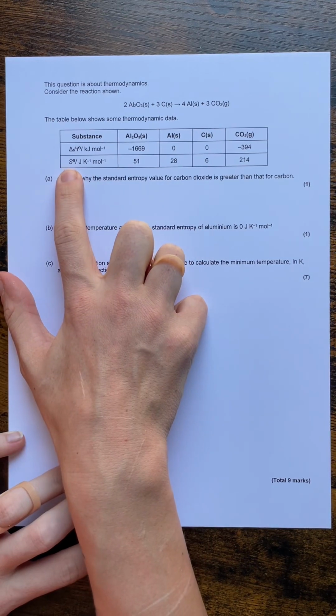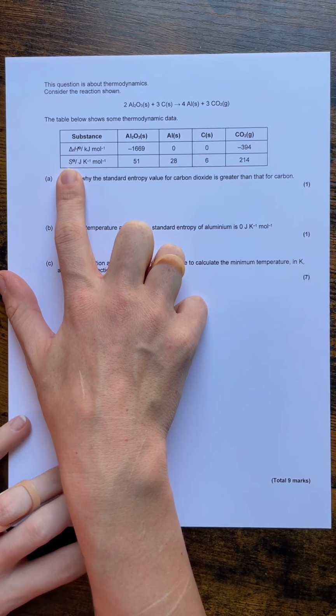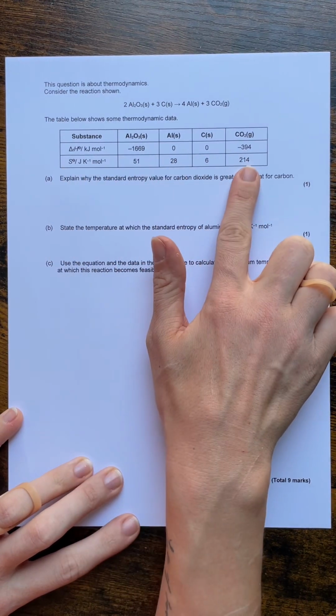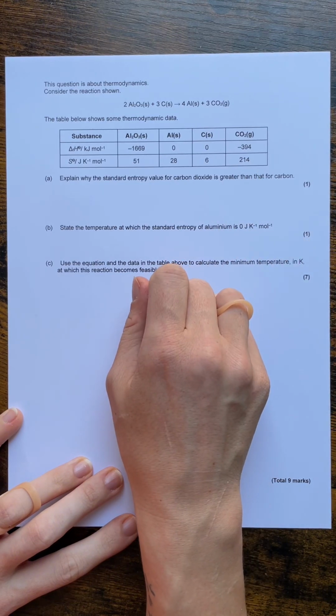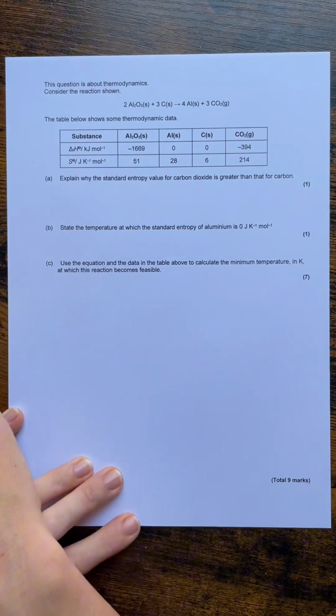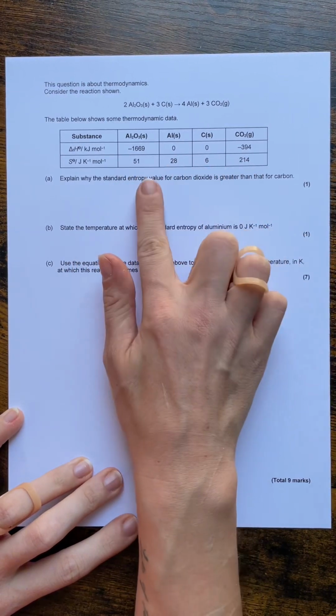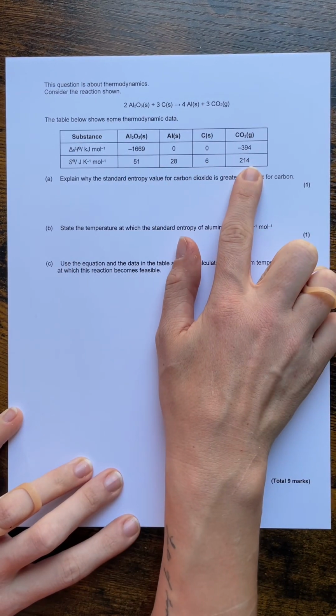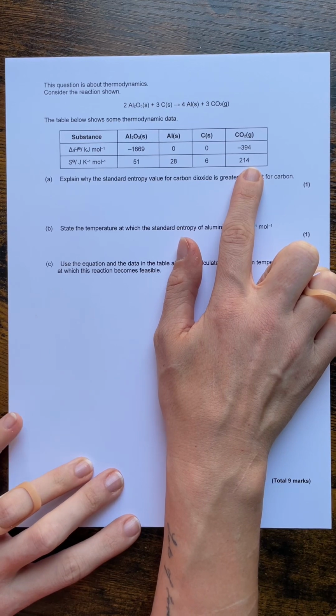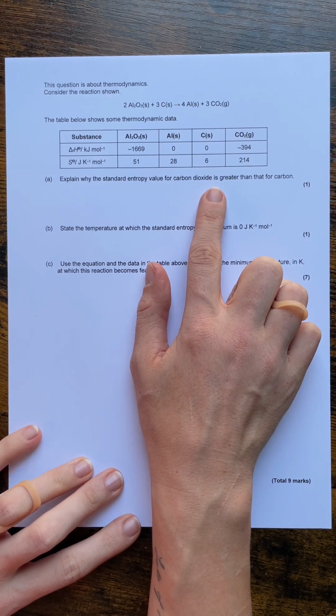Also in this table we've got the absolute entropy values for each of the different substances, and you can see that the magnitude of these values is very different for the three solids compared to the gas, and that's something we're going to have a think about in the first part of this question.